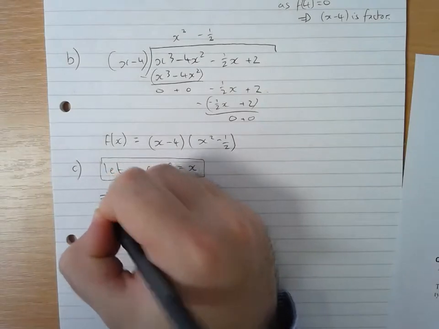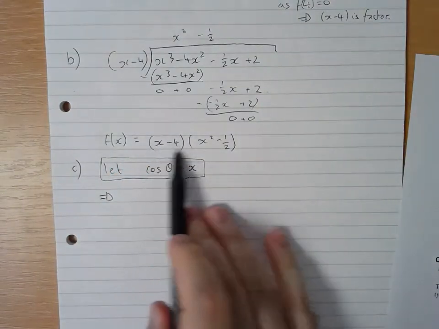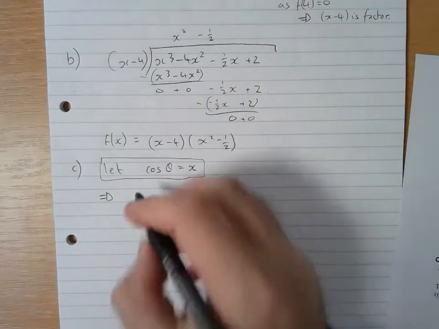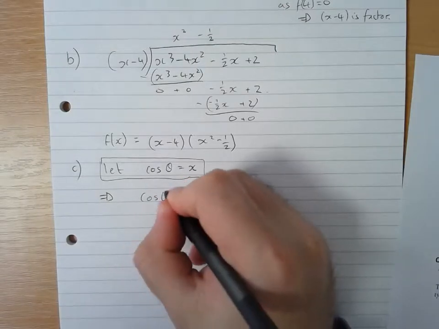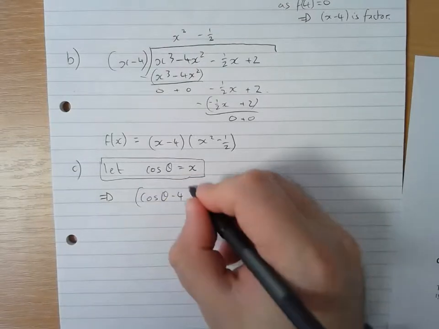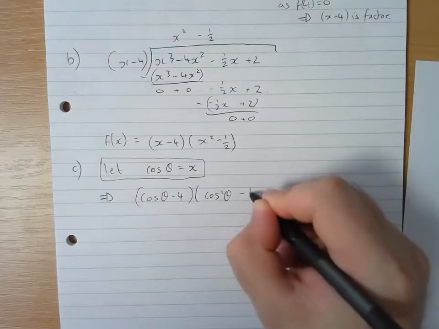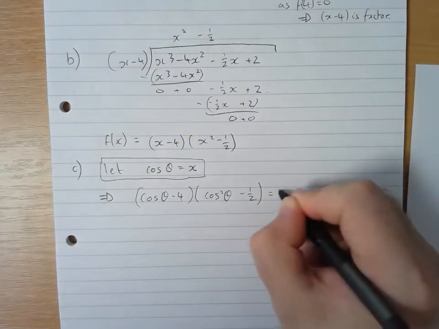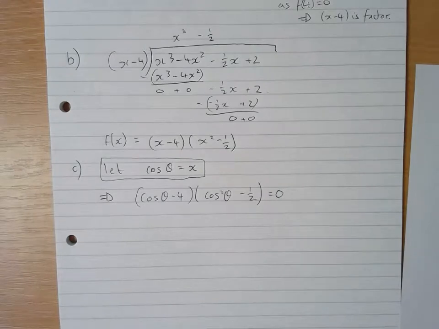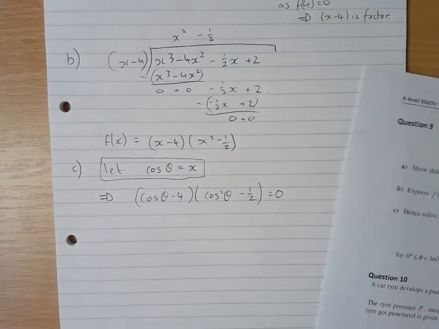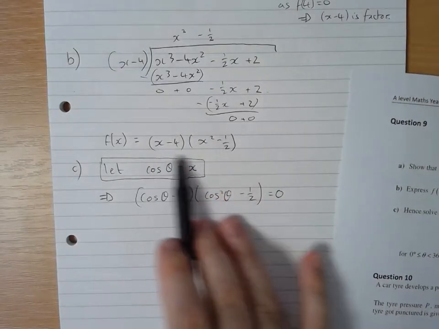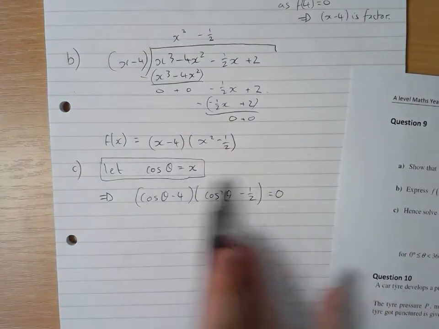This implies that we're going to use this factorised version here: cos theta minus 4 times cos squared theta minus a half equals 0. So we've used our factorised version up here.